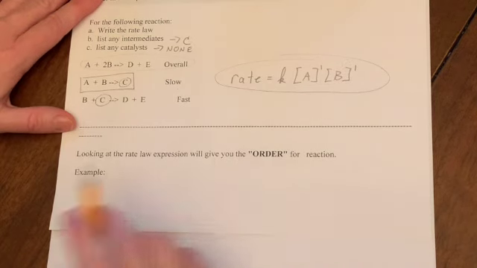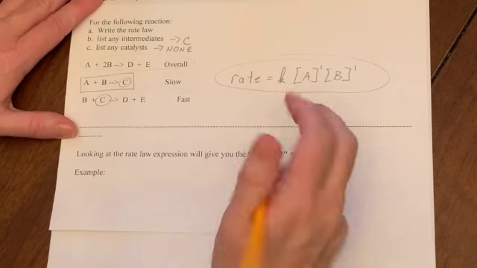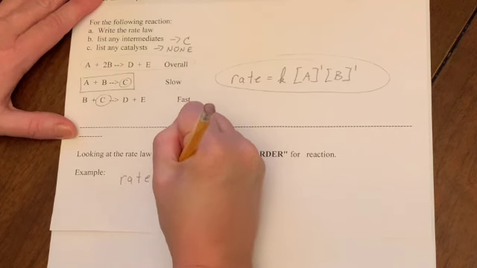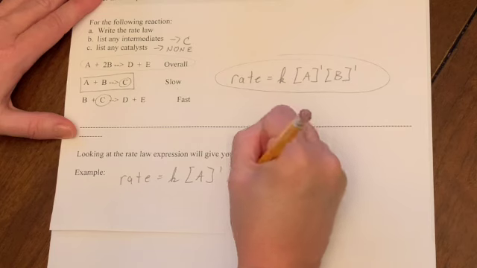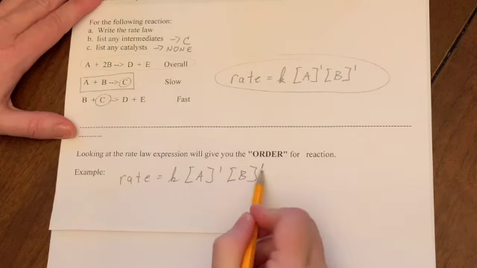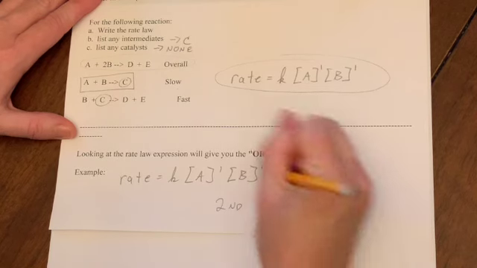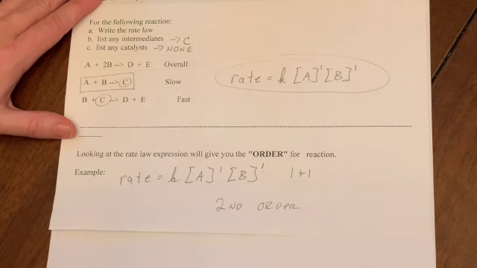So looking at a rate law expression, you can give the order for the reaction. So for example, we'll just look back up here. If your rate is equal to K times the concentration of A to the first times the concentration of B to the first, your order for this reaction, this one would be second order, because I just simply added 1 plus 1. You're just adding up those exponents.